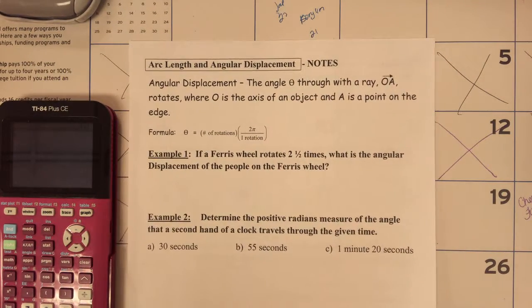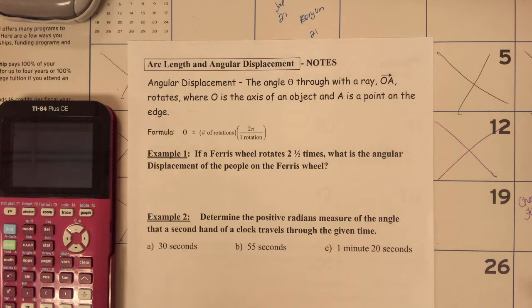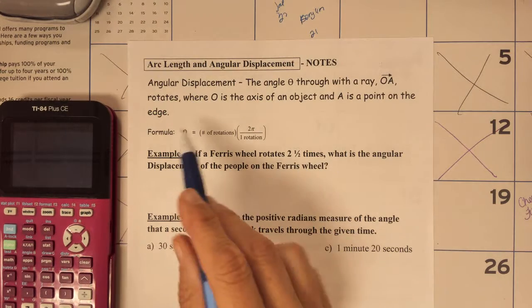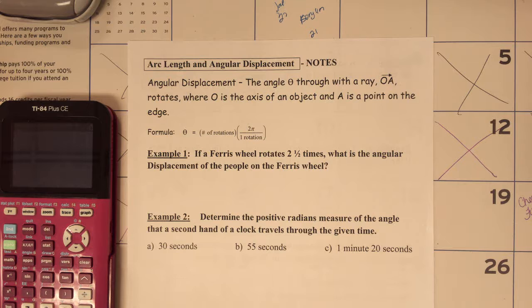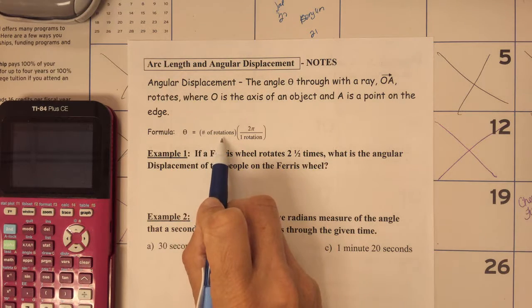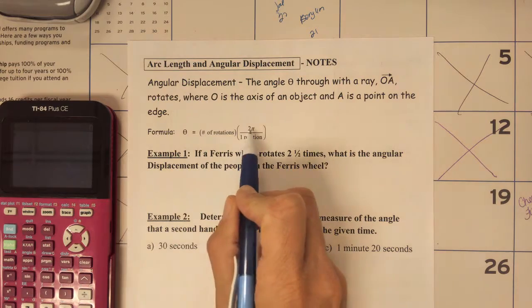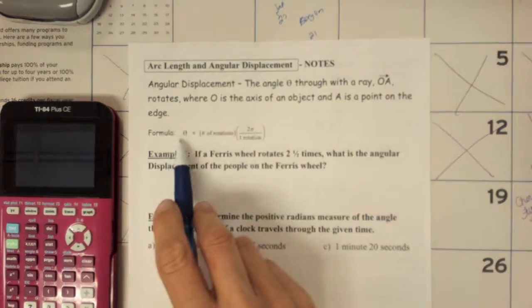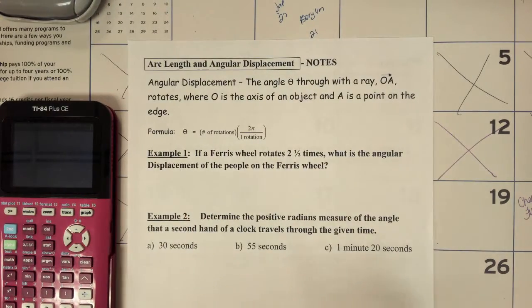Right, today we're going to look at arc length and angular displacement. As you can see, angular displacement is the angle theta through which a ray OA rotates, where O is on the axis of the object and A is a point on the edge. The formula that we're going to use is always going to be number of rotations times 2 pi. That's because theta must always be in radians.